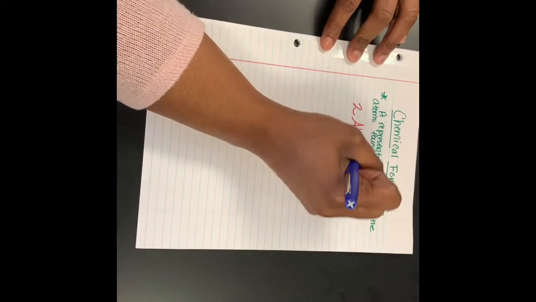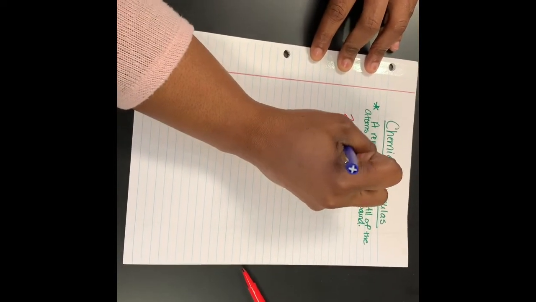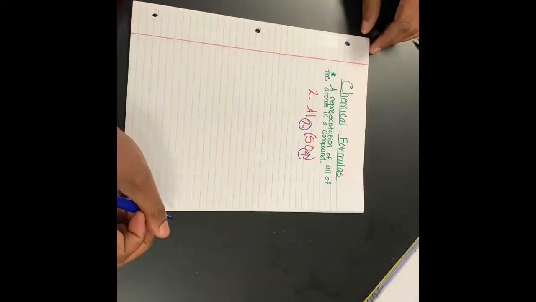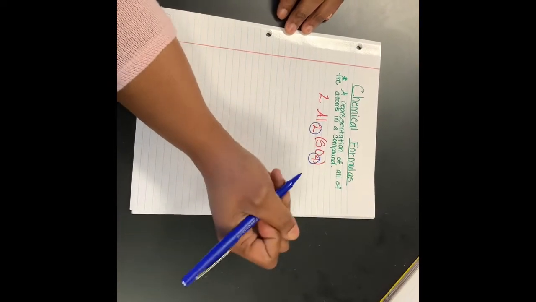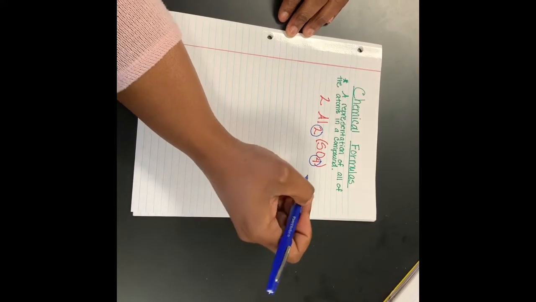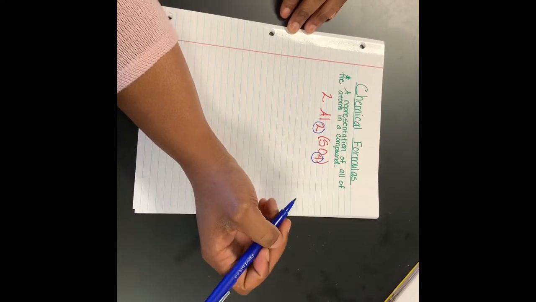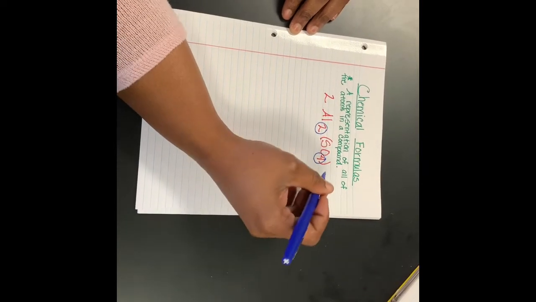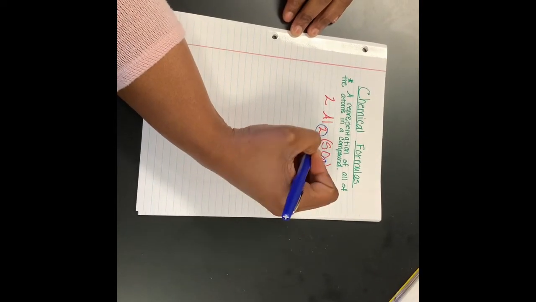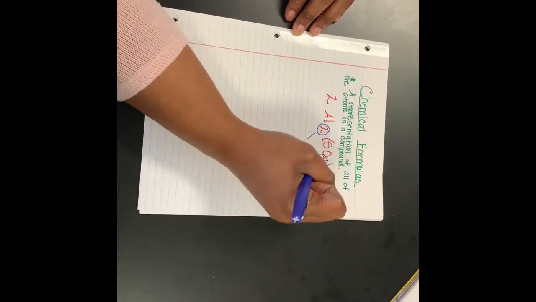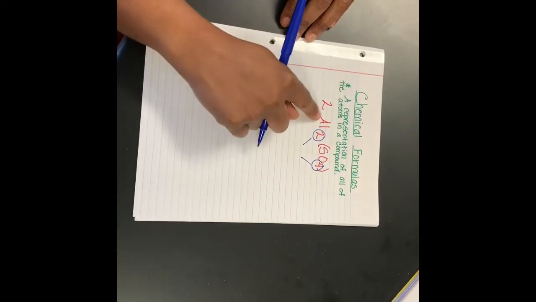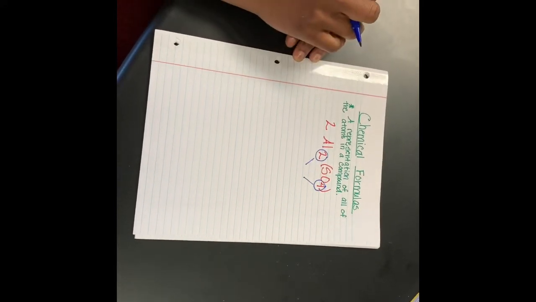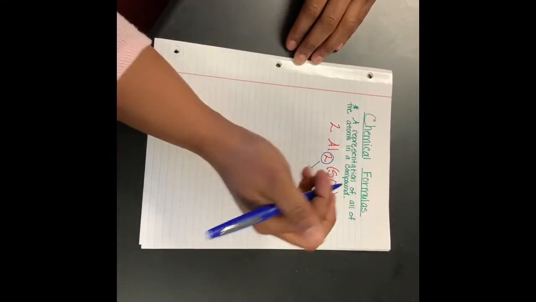The first part of the chemical formula we want to talk about are our subscripts. Our subscripts are the little numbers, and that should be a 2 here, that are below and behind our elements. So when we are looking at 2Al2(SO4), we're going to break down this chemical formula and talk about the different parts of it. The first parts we're going to discuss are what I have circled, the 2 and the 4. These numbers that are behind the element as well as below the element are going to be called our subscripts.